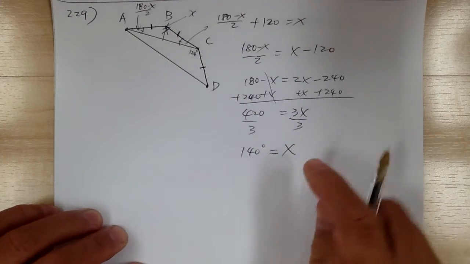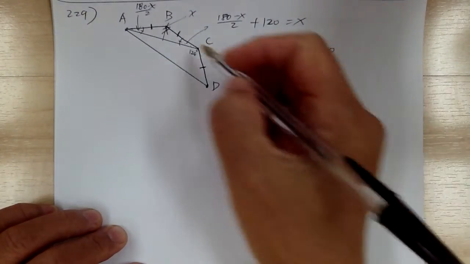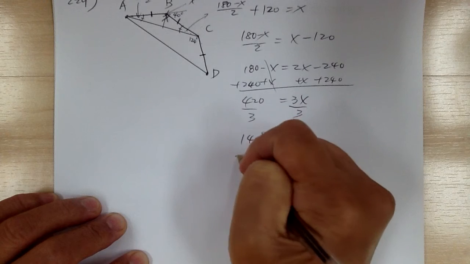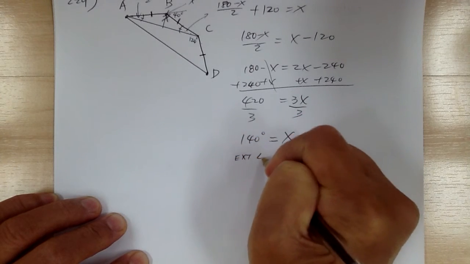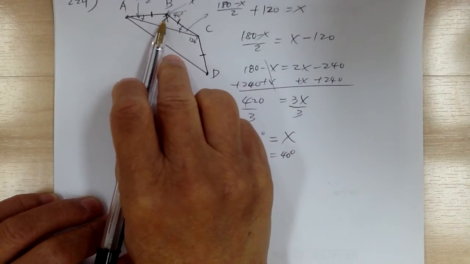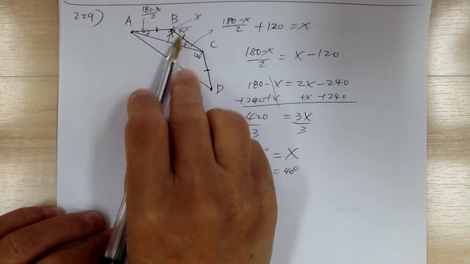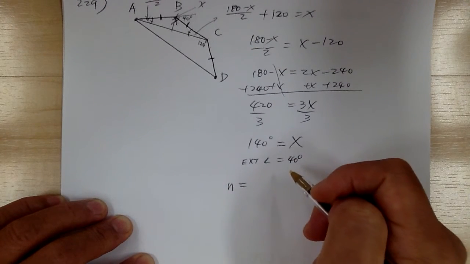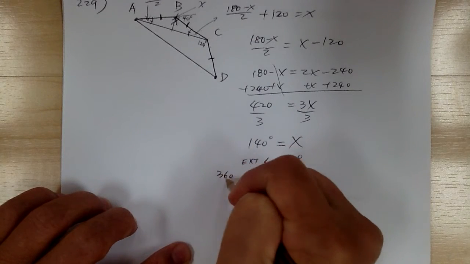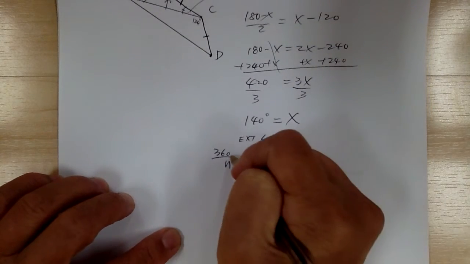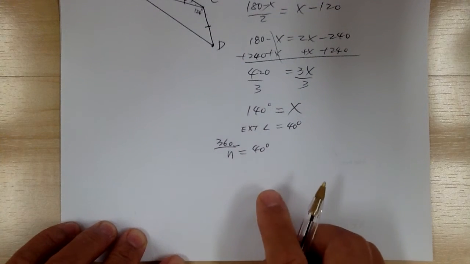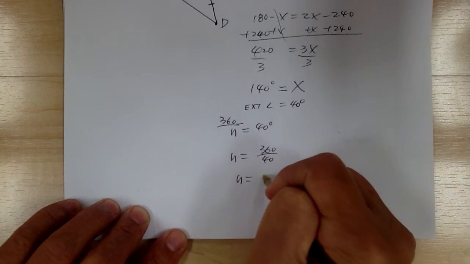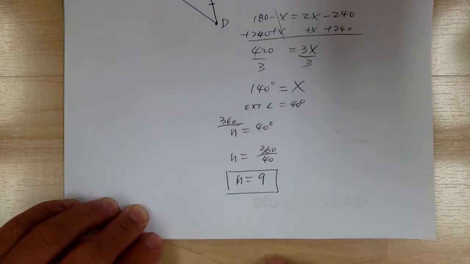Okay. So if X equal to 140, that means this would be equal to 40. So your exterior angle equal to 40 degrees, right? Because again, if X is 140, then exterior angle would be 40 degrees. So N would be equal to what? 360 divided by N will equal to 40 degrees, from the exterior angle. And so N will equal to 360 divided by 40. So N equal to 9. Okay, so this would be a 9-sided polygon.